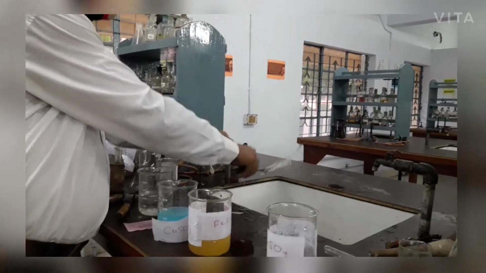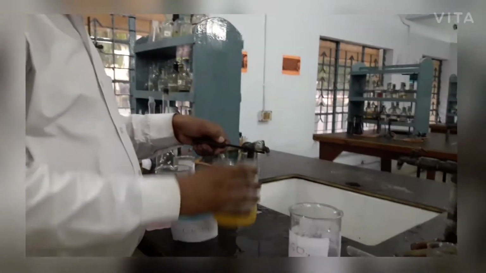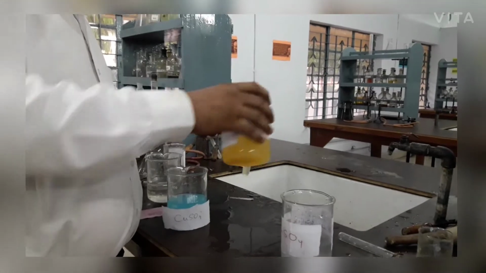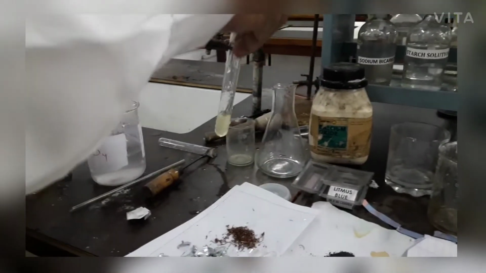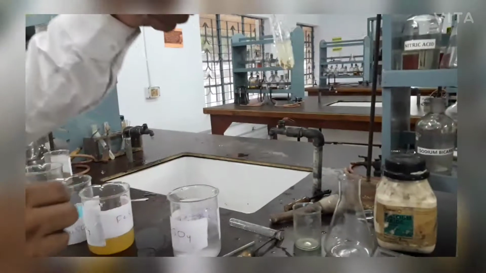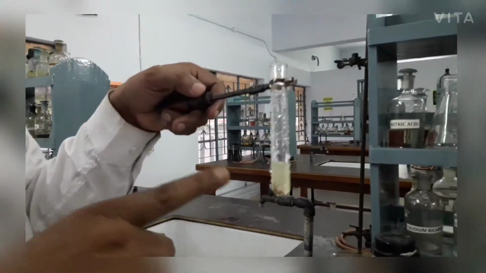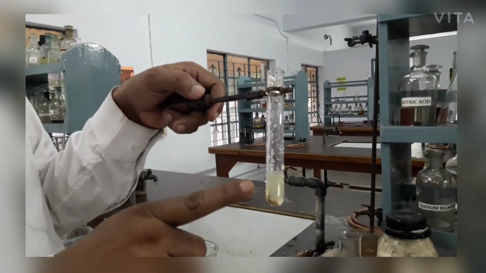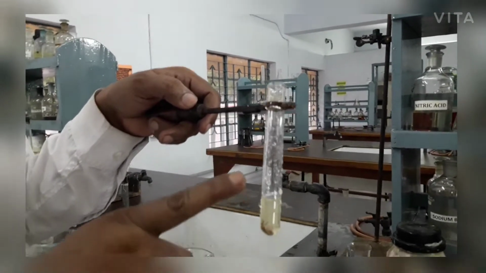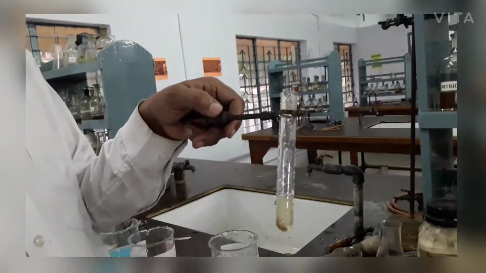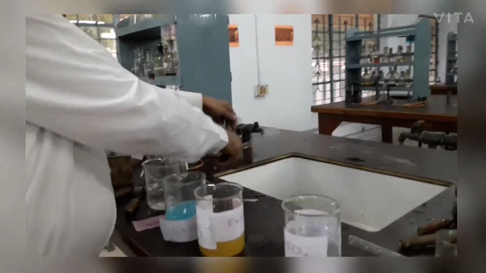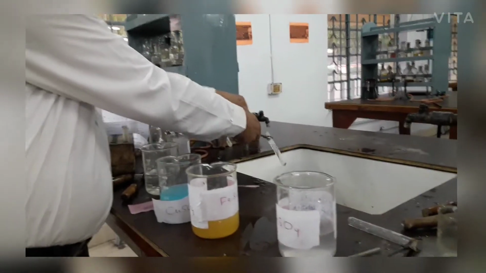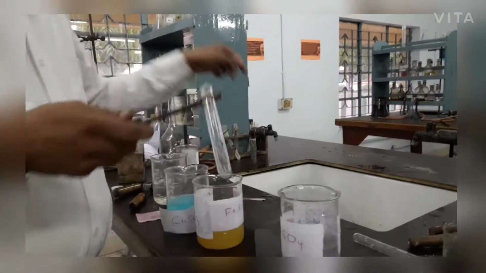Now again we are taking iron sulfate and we are adding copper in it, and we see no reaction, means copper cannot displace iron because iron is more reactive than copper, so reaction doesn't take place here. So copper is less reactive than iron.